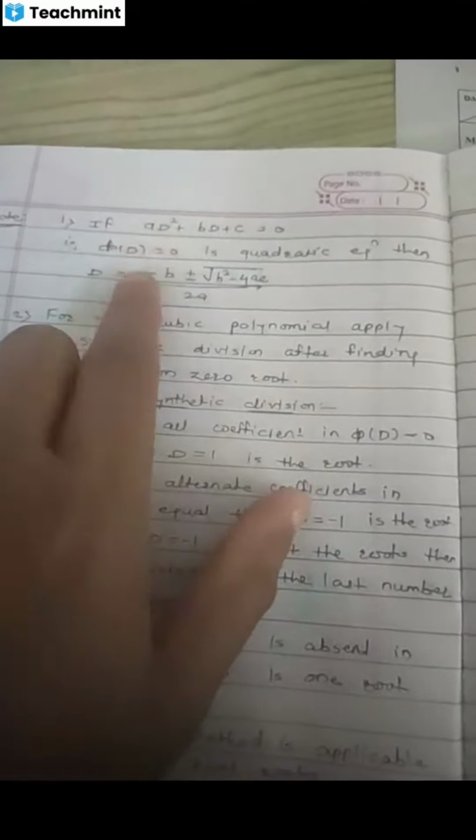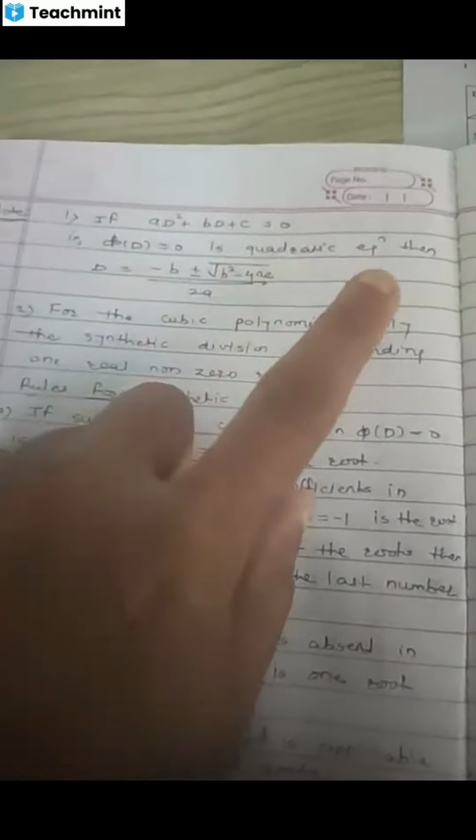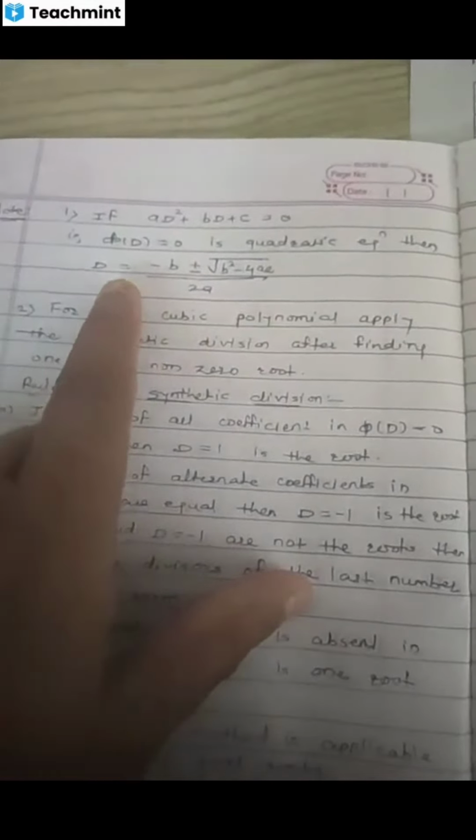Now there is one note. If your auxiliary equation is a quadratic equation in the form of aD square plus bD plus c is equal to 0, it is a quadratic equation because its degree is 2. So how to find the roots for this quadratic equation? This is an auxiliary equation, phi of D is equal to 0, a quadratic equation.